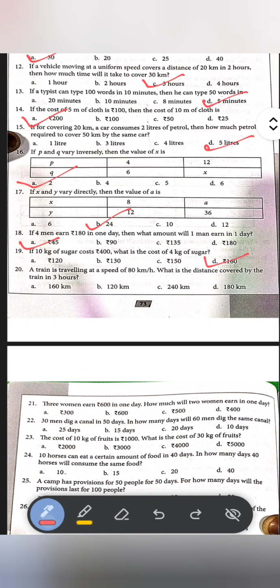Now come to the next part. Question 20. A train is traveling at a speed of 80 km per hour. What is the distance covered by the train in 3 hours? So here speed has been given as 80 km per hour. What does it mean? That distance is equal to 80 and time is equal to 1 hour. Okay, so it is said that in 3 hours.